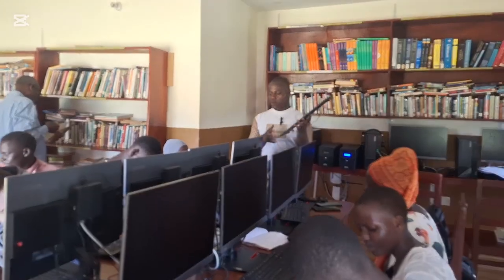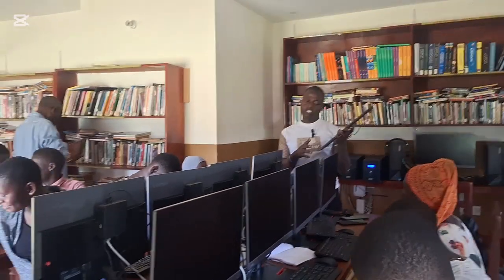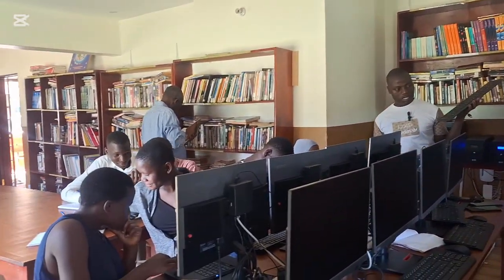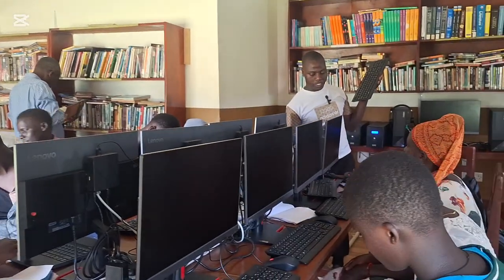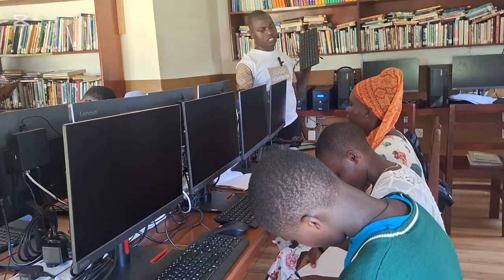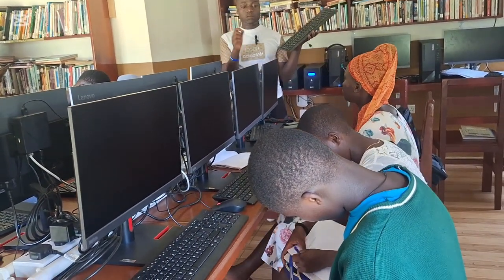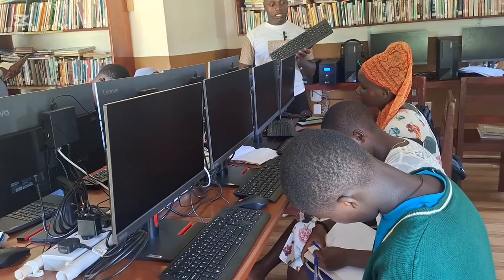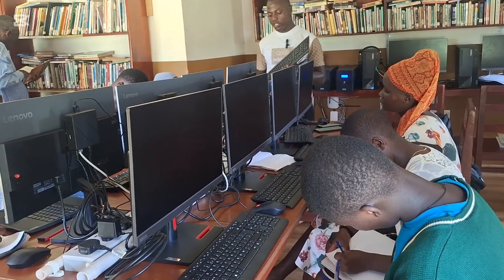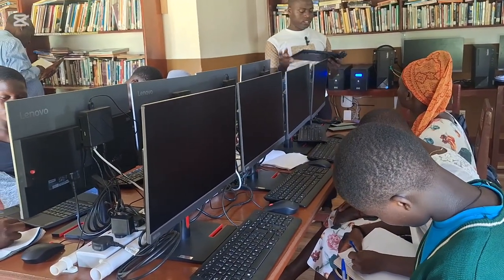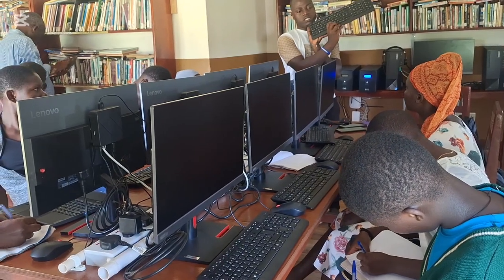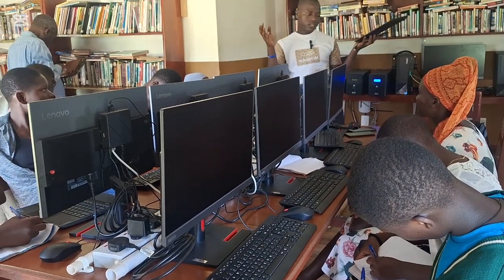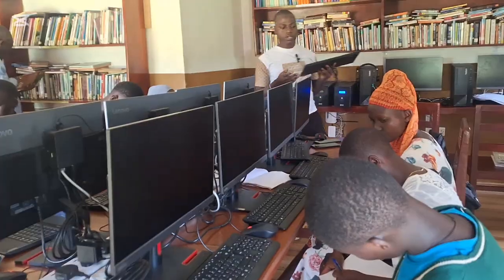Once you're typing, for example, as you write in your book, after one word you leave space. So it is the same as in computer. When you're typing, after every word you place space bar. I think power is off.